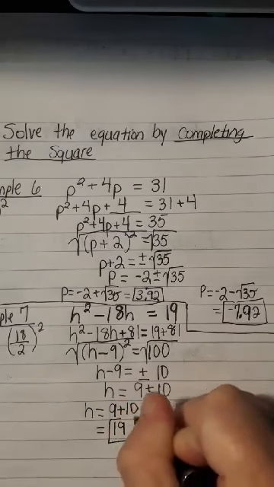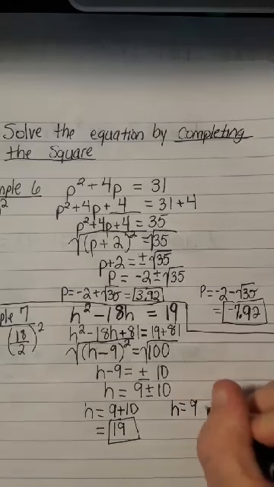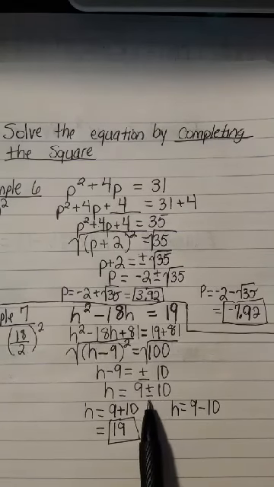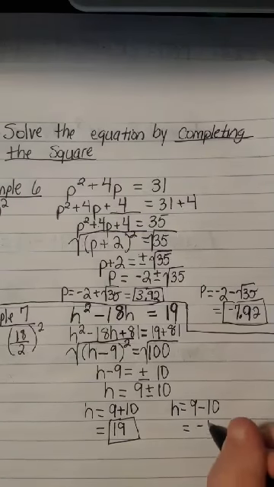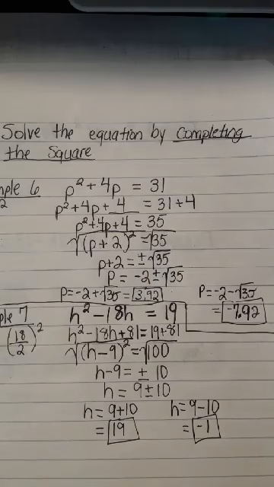That's one of your answers. And then we're going to do it again with 9 minus 10, because you've got to do the plus 10 and then the minus 10. And so that's going to be 9 minus 10, which is negative 1. And that's your other answer. I like those where you don't have to get decimals.